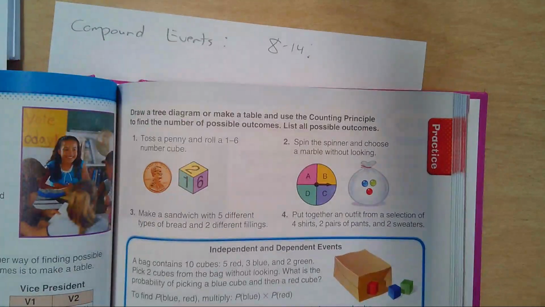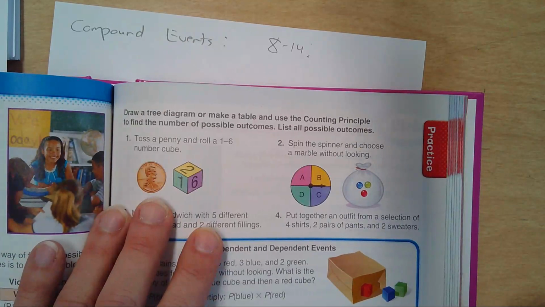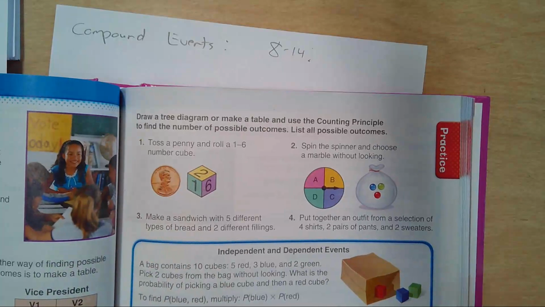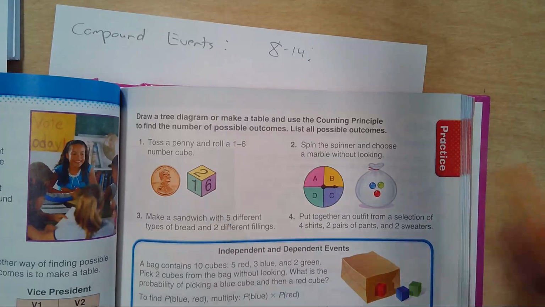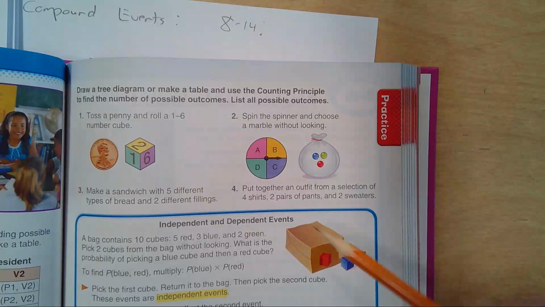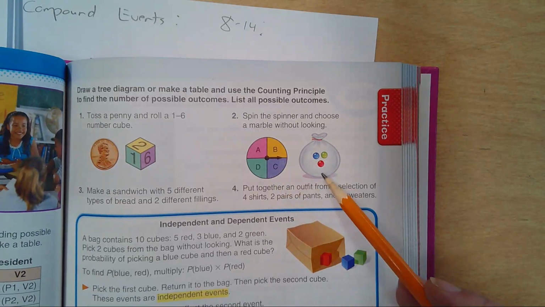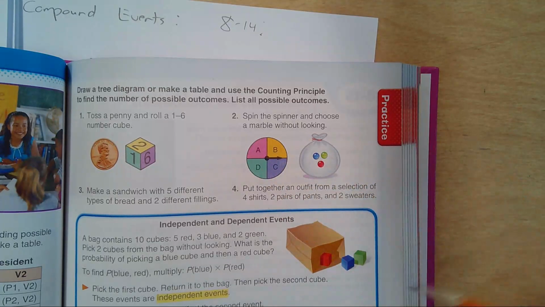When we're talking about a compound event, we're talking about doing a couple things, such as what's the probability of getting a heads and a 6 if I flip this coin and roll this die. Or this one here, what would be the probability of me getting a D and not a red when I spin this spinner and pick a marble out.